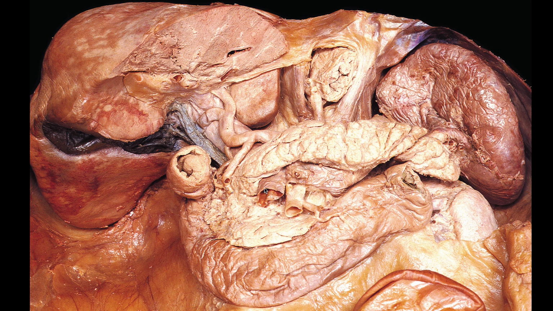The superior mesenteric vein, when it continues up, is joined by the splenic vein behind the neck of the pancreas, and then it transforms into the portal vein, which is visible in this image.